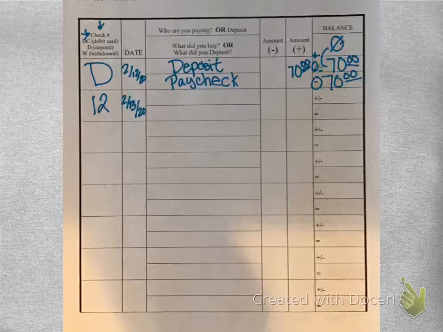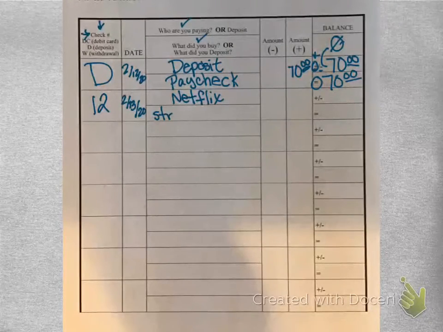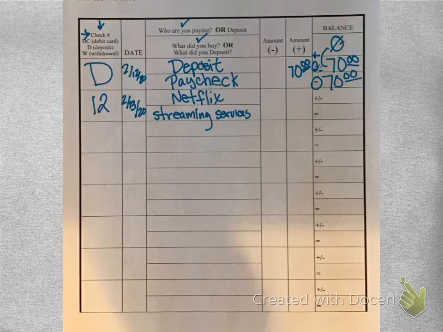There we go. This was not a deposit. This was a who are you paying situation. So I'm going to be paying Netflix. I'm going to write that on the top line. Then what am I buying, or what did I pay for? I'm paying for my streaming services. There we go. Now I'm going to go think about what amount I want to put on here.